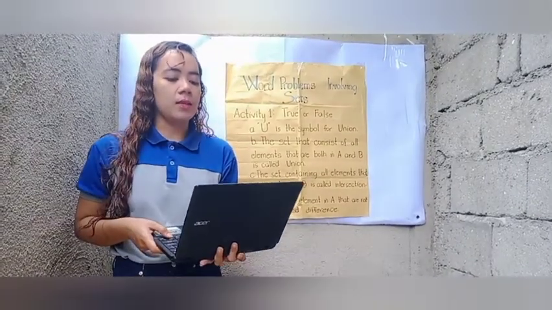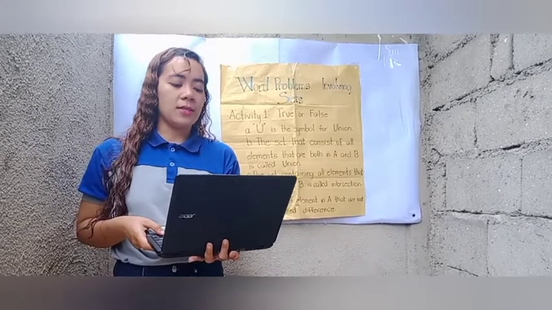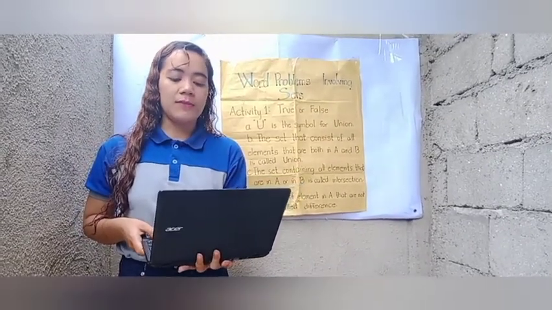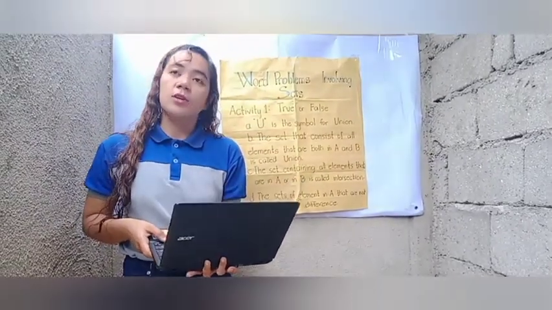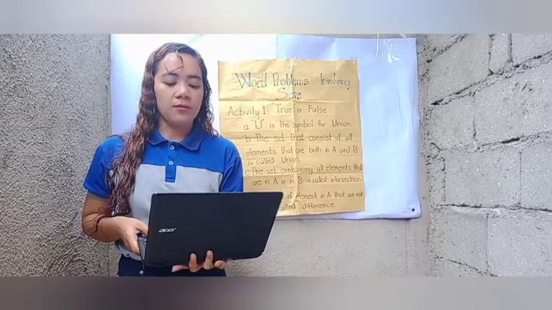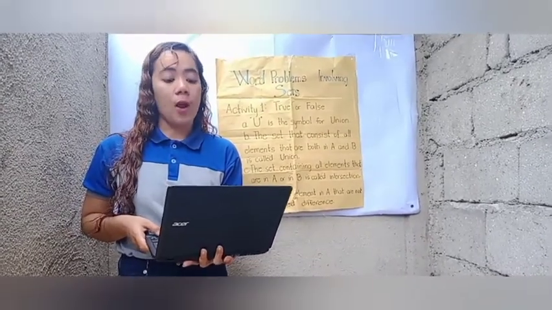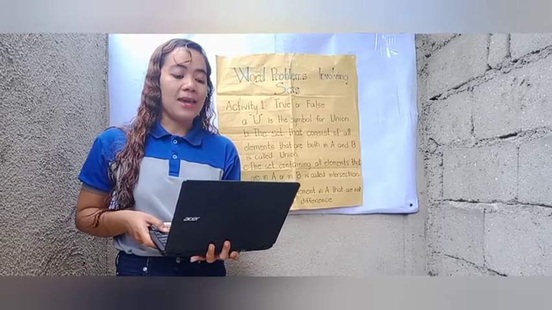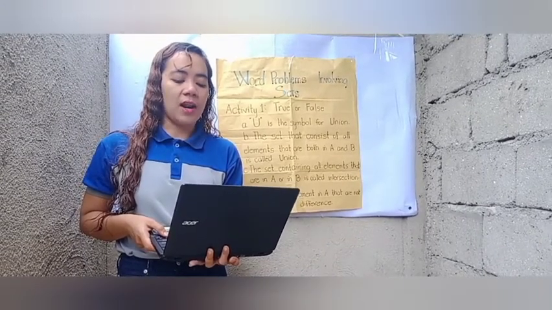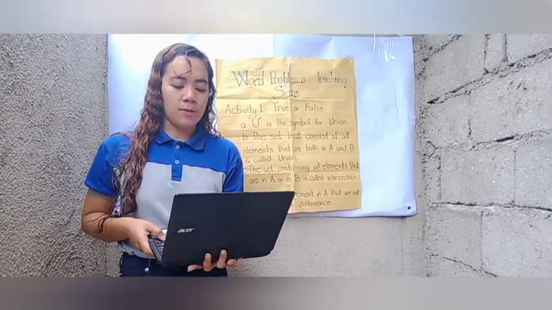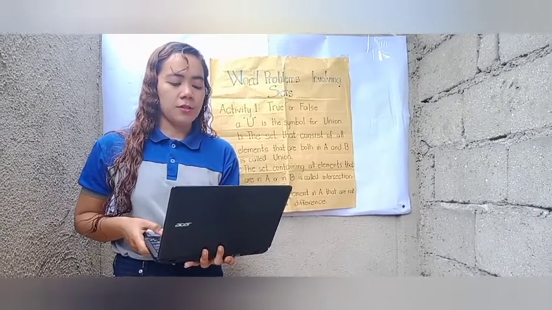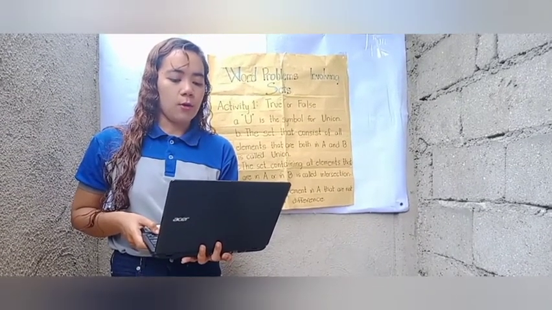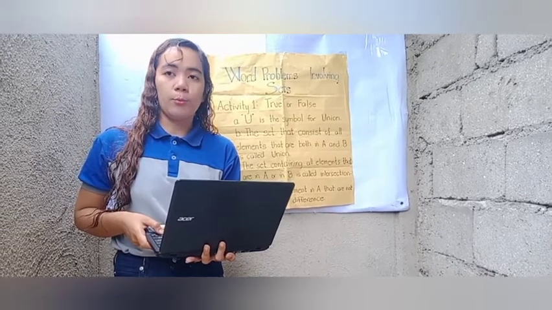After going through this activity, you are expected to: A. Solve problems involving sets using Venn diagram. Number 2. Apply set operations to solve a variety of word problems. So, in this discussion, we are going to dig deeply on problem solving.